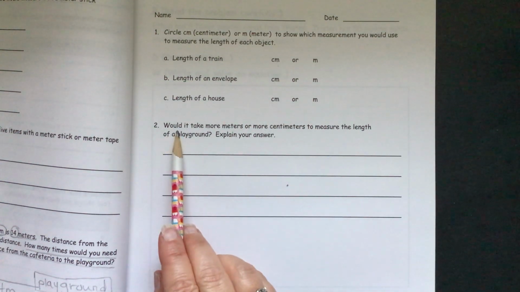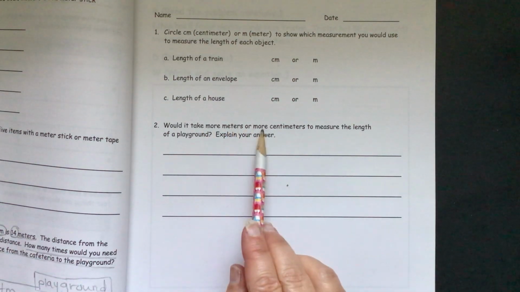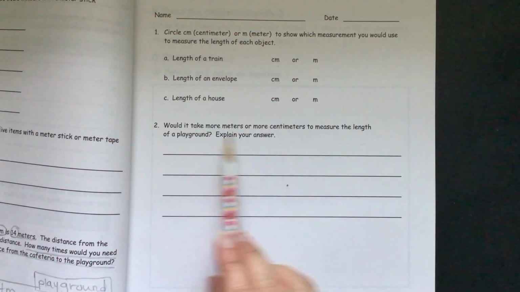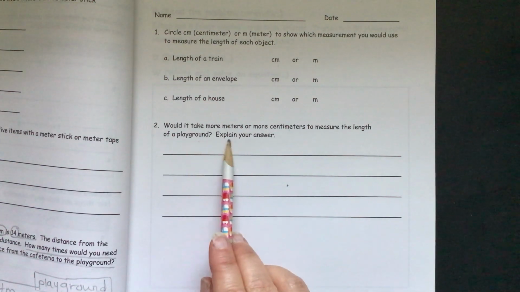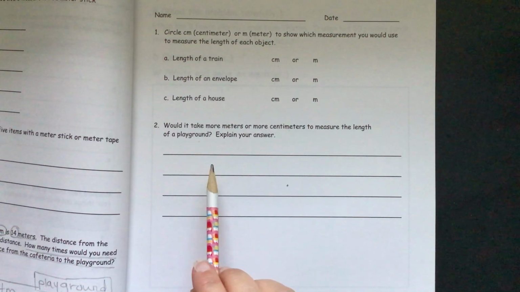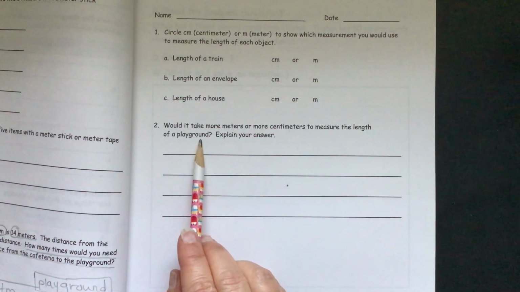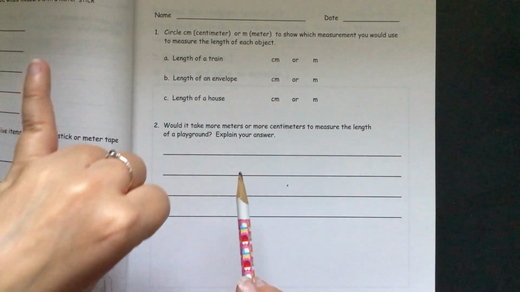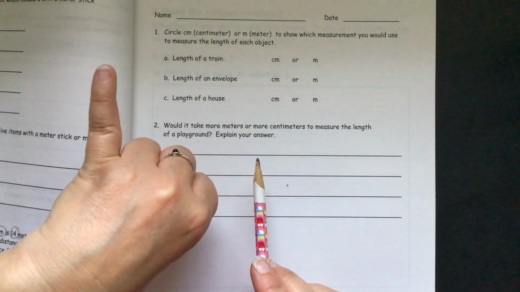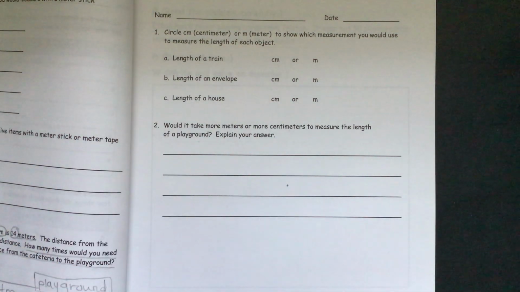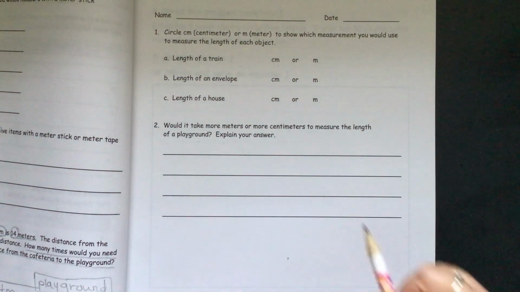Number 2, would it take more meters or more centimeters to measure the length of a playground? Explain your answer. Well, you want to measure the length of a playground. Is it going to take a lot of pinky size centimeters, or is it going to take more meters? So think about the size of a centimeter versus the size of a meter. Okay, well, I hope this helped.